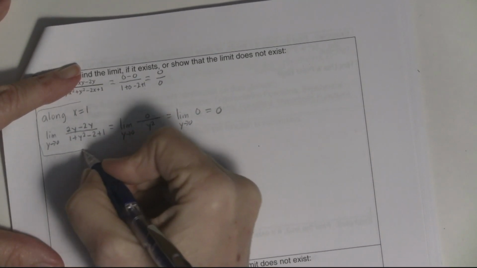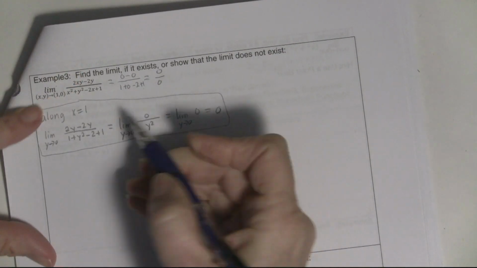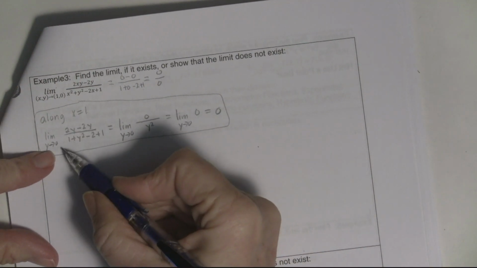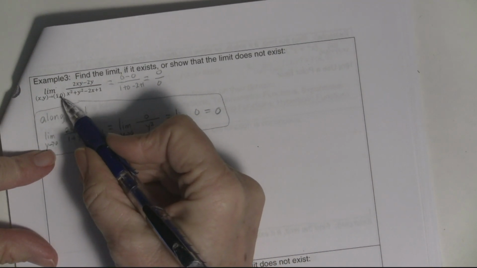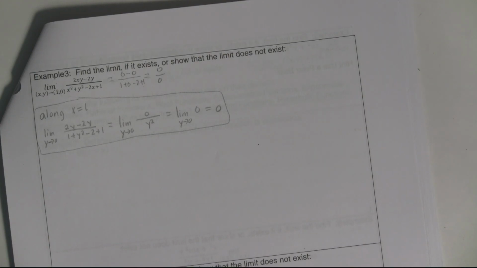Now, if we can find another path, this one was x is 1, y is 0, that gives us something other than 0 as the output, then we'll be done and we can say the limit doesn't exist. If we find one that gives us 0, then we'll maybe try a few more and see.